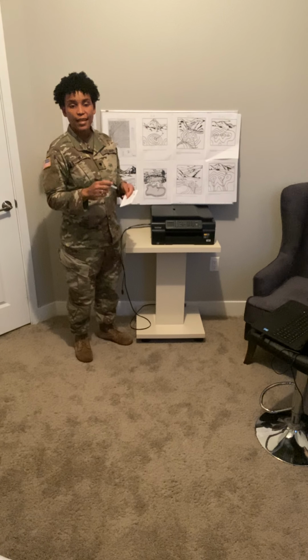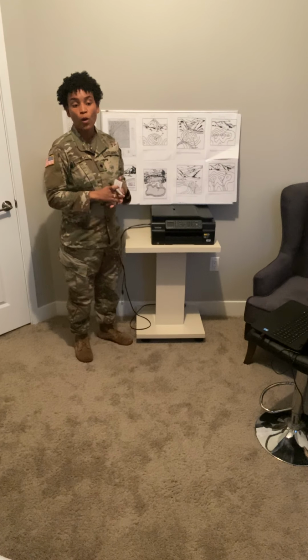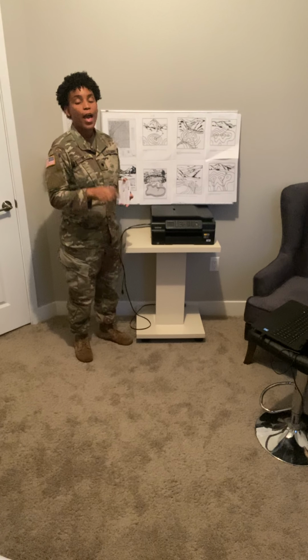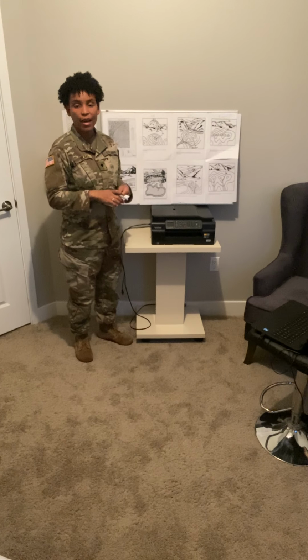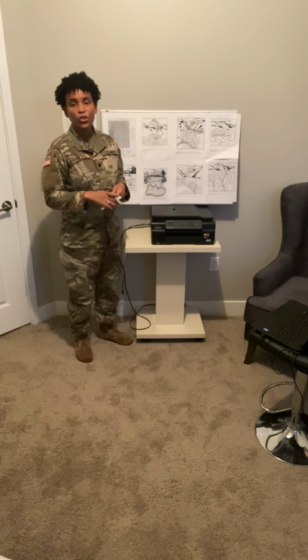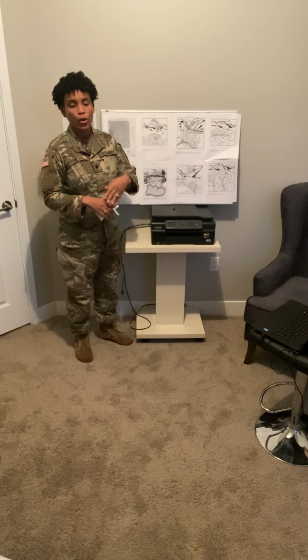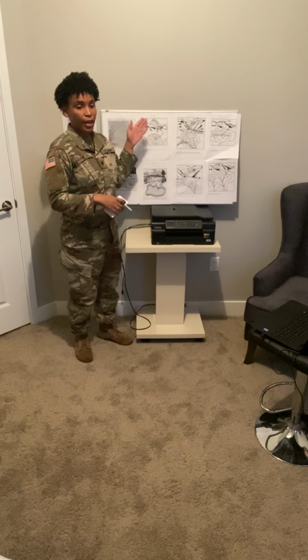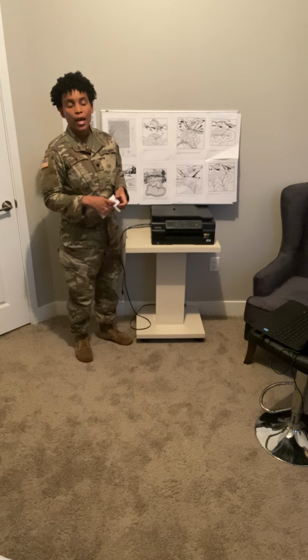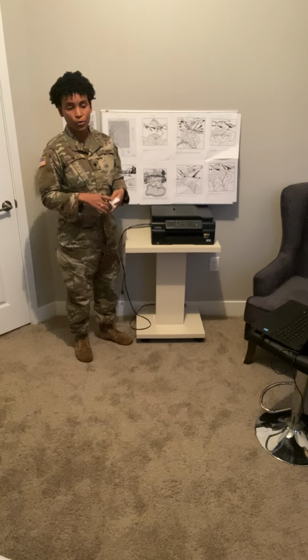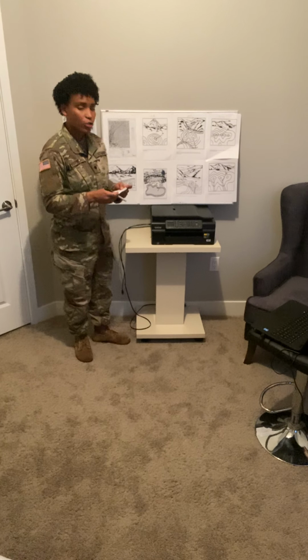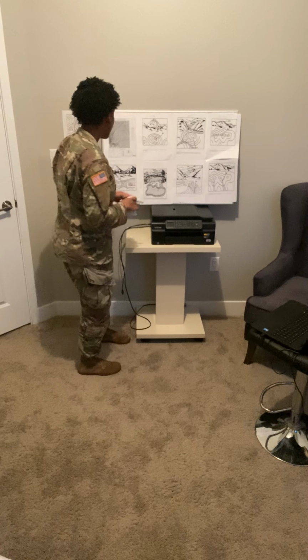Before the class started, I provided everyone with a military map, as well as a handout with all the terrain features and what they would look like on the map. So as I go through each one, please follow me using your handout and your maps as well. As I said, the first one is going to be a hill.